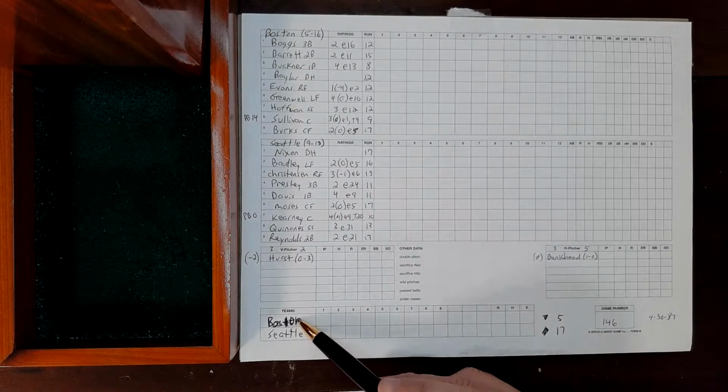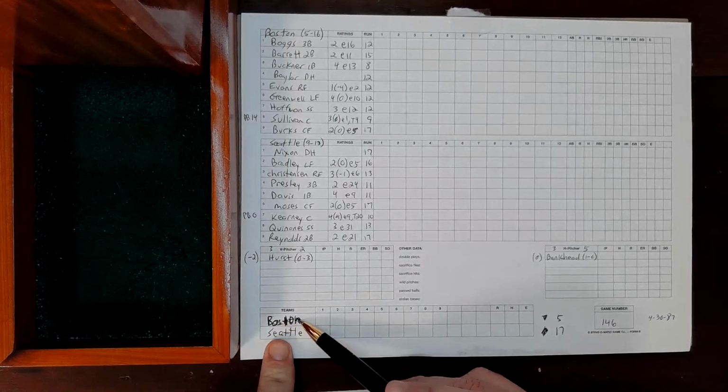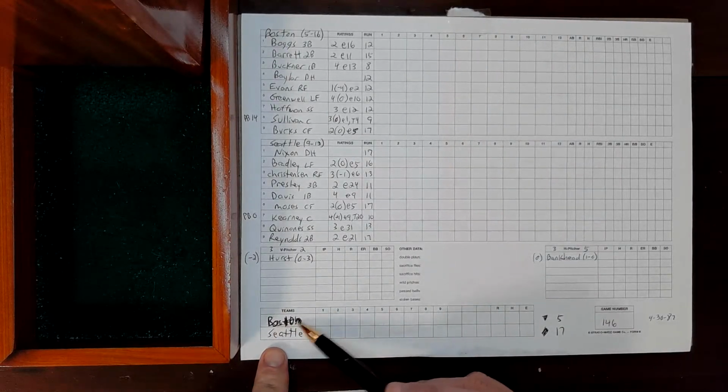I did make a little goof there. When I was doing these sheets ahead of time, I actually wrote Seattle twice down here, and then my correction tape screwed up, so I did the best I could to try to get Boston over top of this.